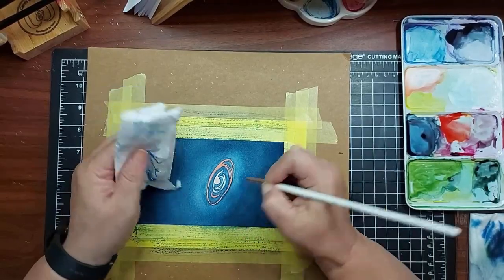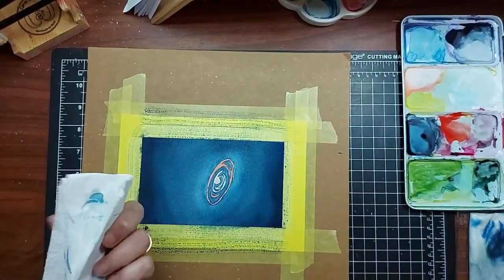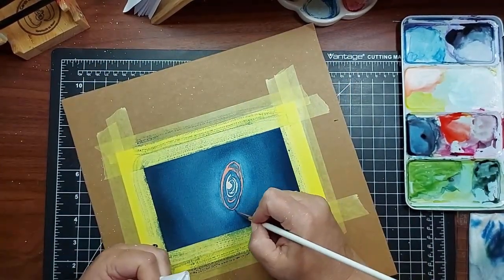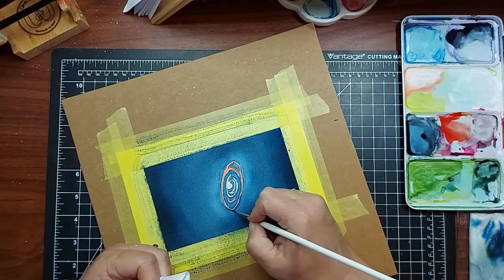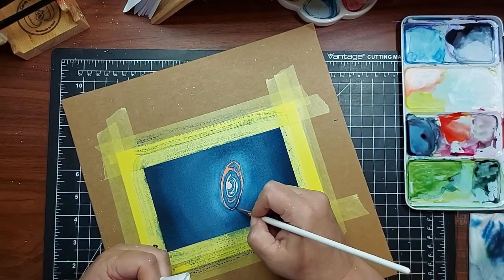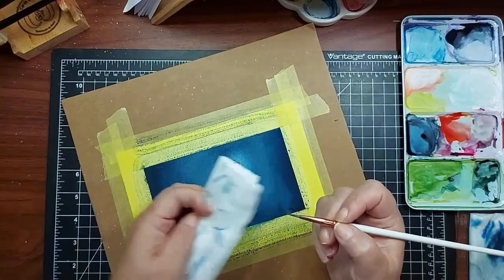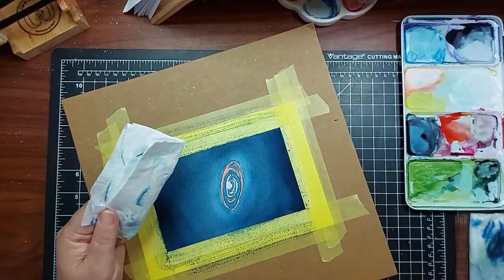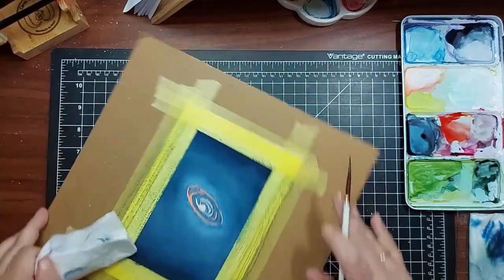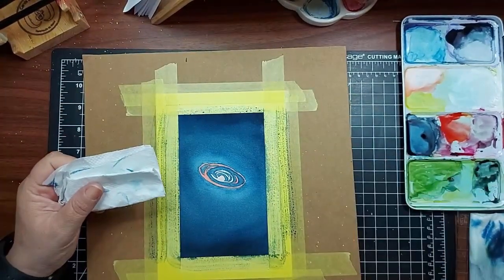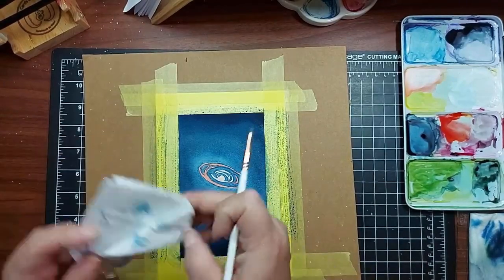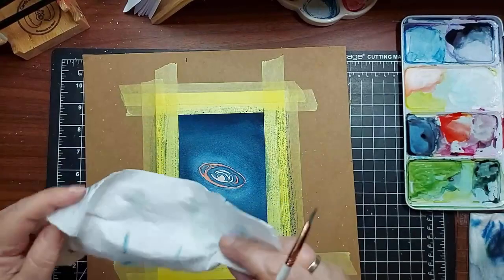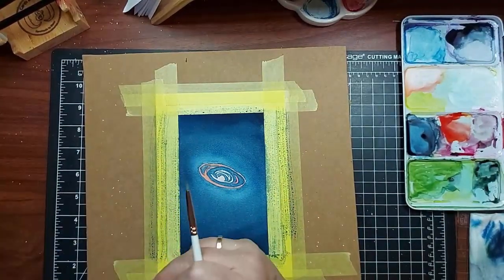Because I think I'm going to re-wet the galaxy thing itself, so it can spread a bit and maybe add some white. I don't actually know if this is what to do, but it's play day, so we're going to find out.